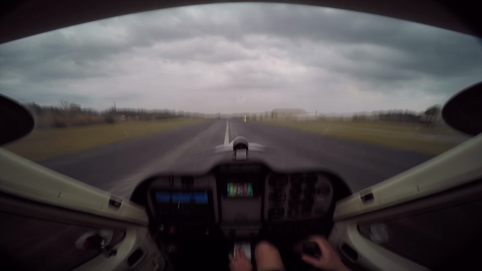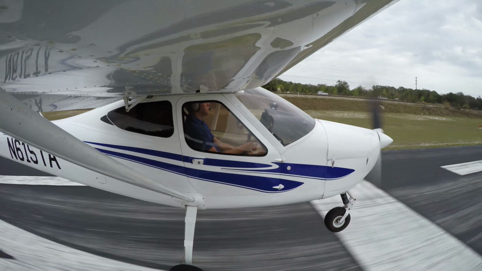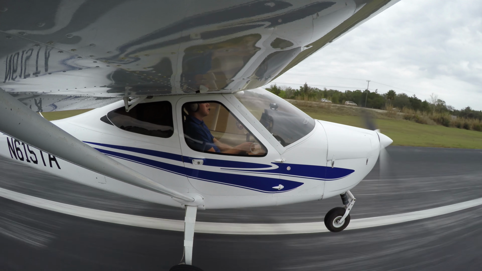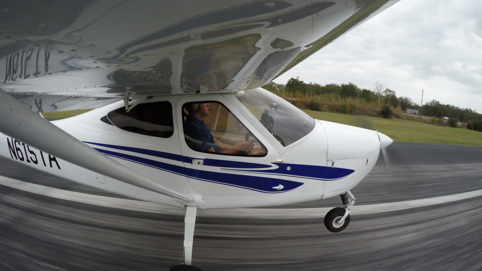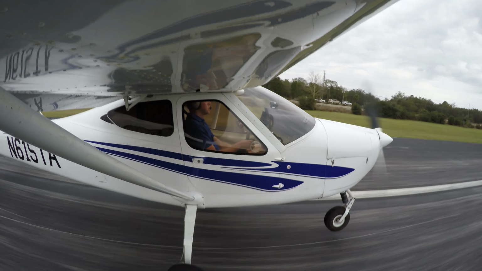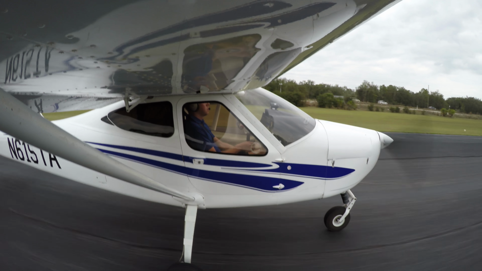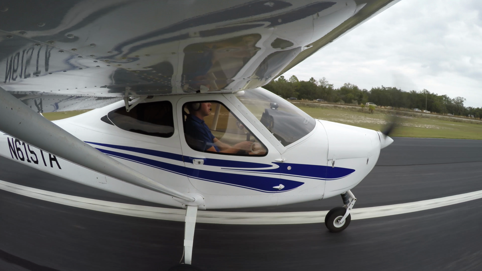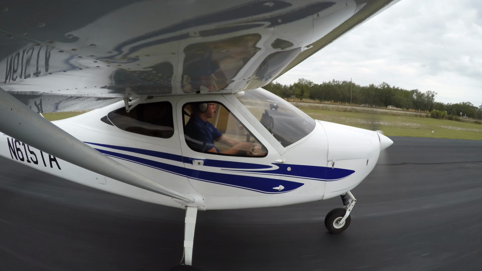In the flare, I'm just trying to hold the plane off the ground. I don't want to force the plane back into the air, so very light pressure is required for keeping the nose up. If you were to bring the nose up too much, it would cause the airplane to balloon back into the air, at which point you would be best off making a go-around.